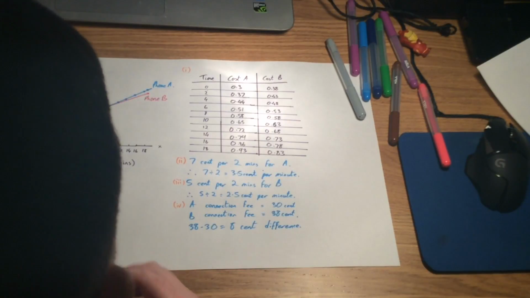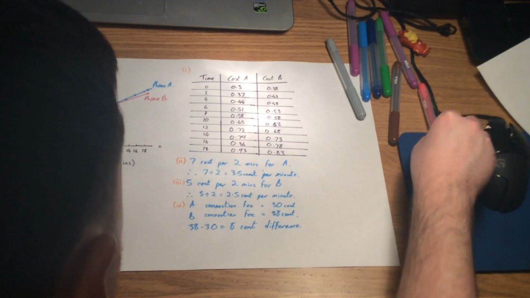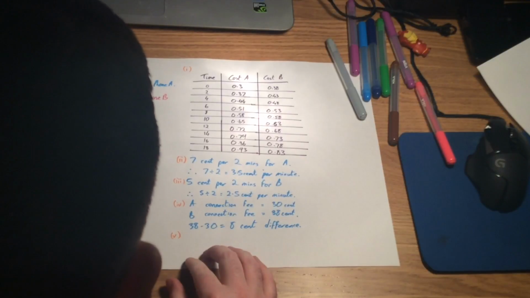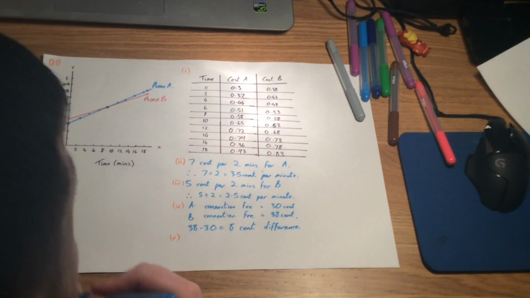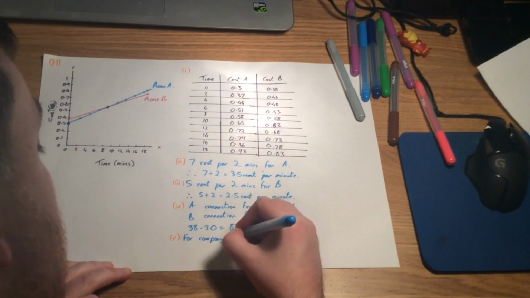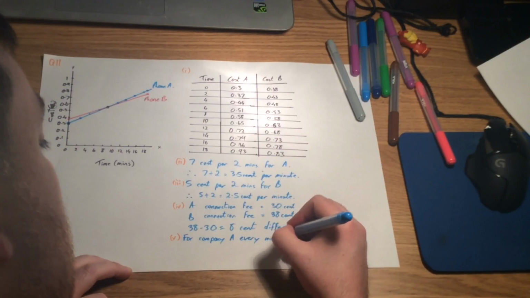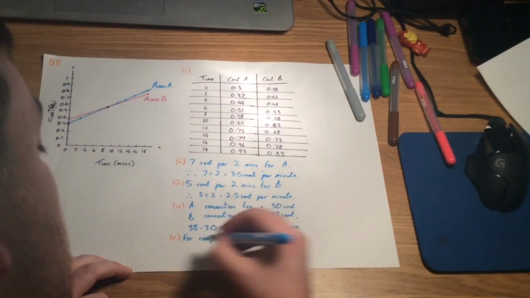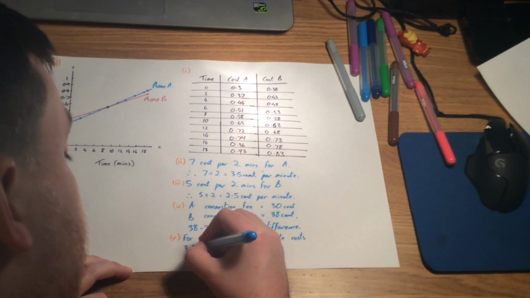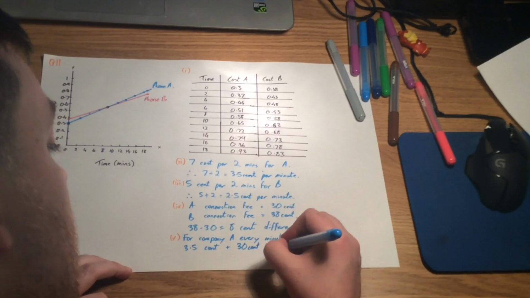Alright, part 5. Describe in words the cost of making a call for each company. So for company A, every minute costs, we worked it out, so every minute is 3.5 cents plus 30-cent connection fee.